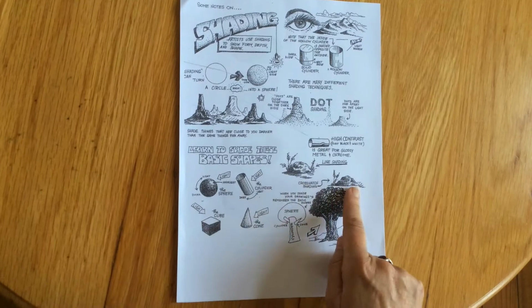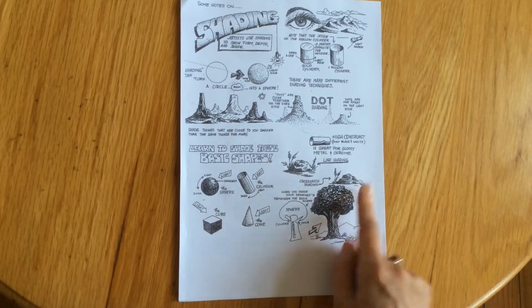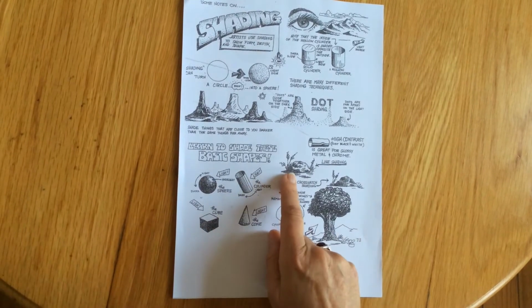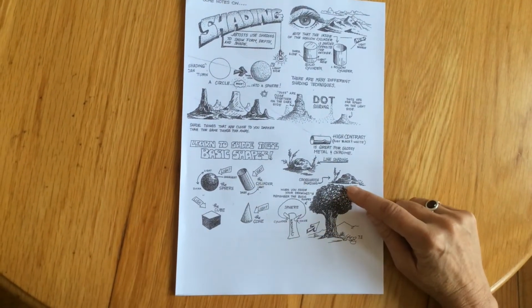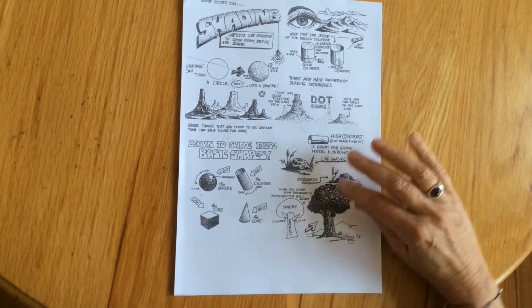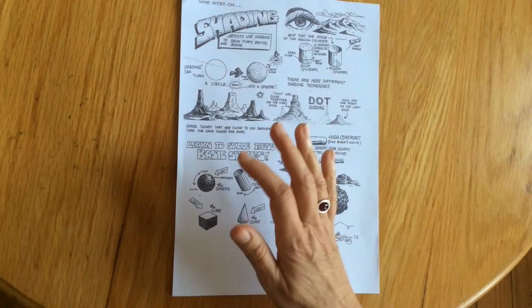Interesting. Let's have a look at these 2. Here we have 2 rocks. Just given flat without any shading, they would be very, very boring. However, here they have used the hatching. Here we've used the cross hatching. So there you can see the cross hatching gives it the 3D, or even the bit of movement, the depth in the different spaces.